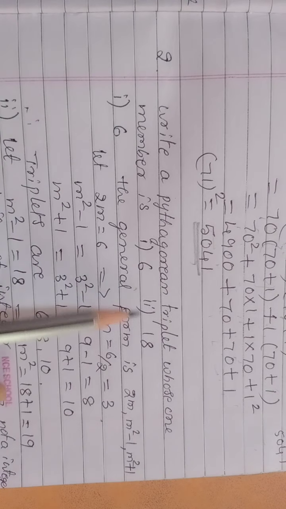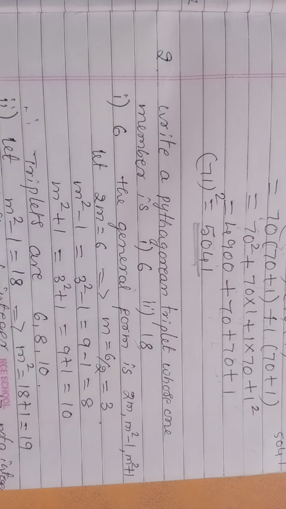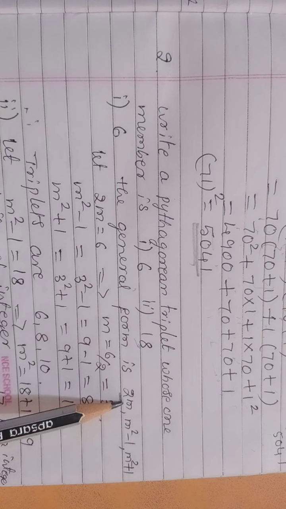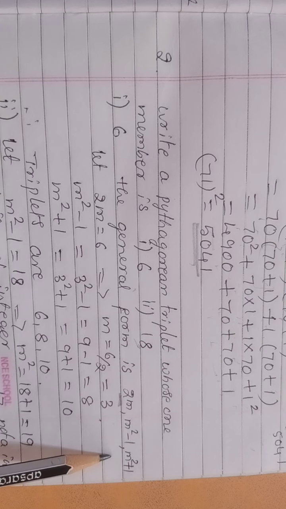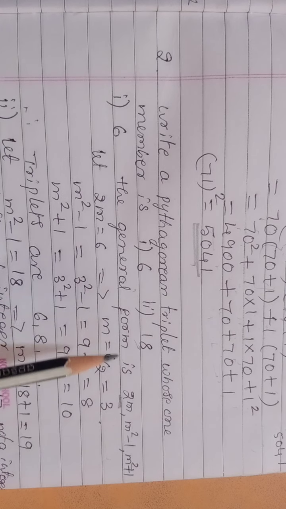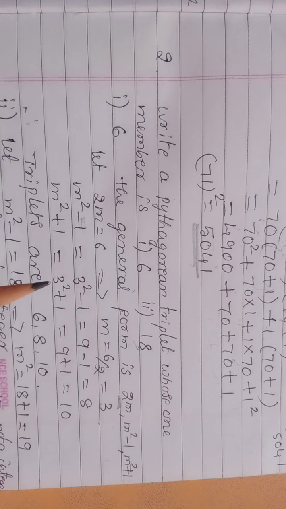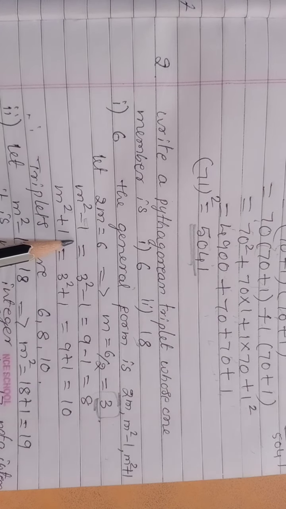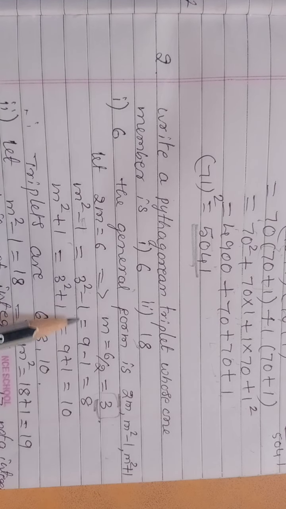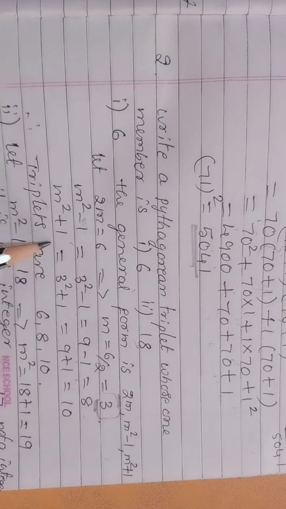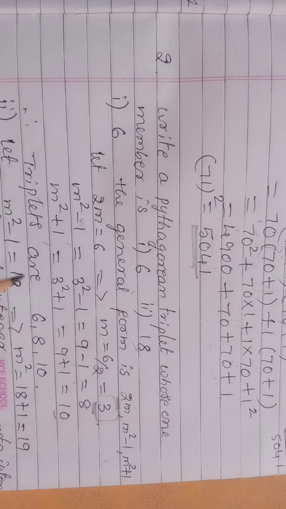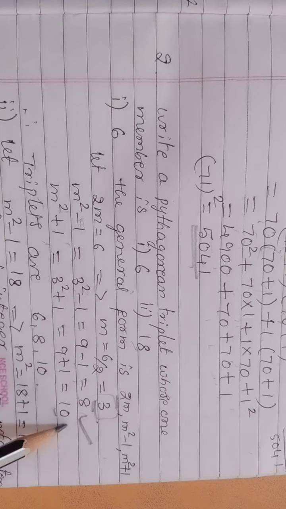Now next, Pythagorean triplets related problem. So here 2 numbers are given, 6 and 18. So what is the general form for a Pythagorean triplet? 2m, m square minus 1, m square plus 1. Let us equate 6 to 2m. That time m value we will get as 3. M square minus 1 will be 3 square minus 1, which is 9 minus 1, 8. M square plus 1 will be 3 square plus 1, 9 plus 1, 10. So the 3 numbers will be 6, 8 and 10.